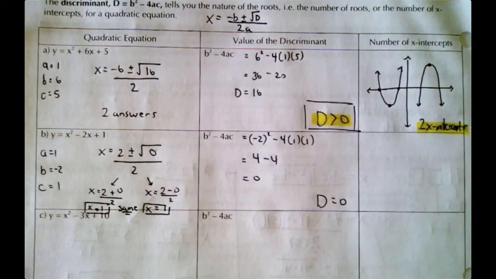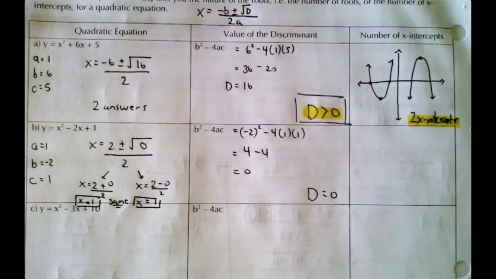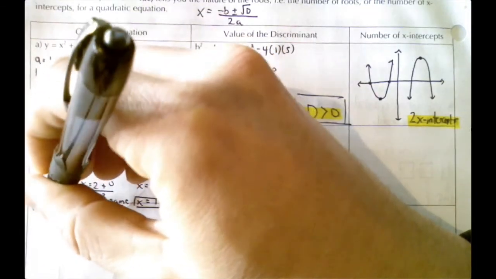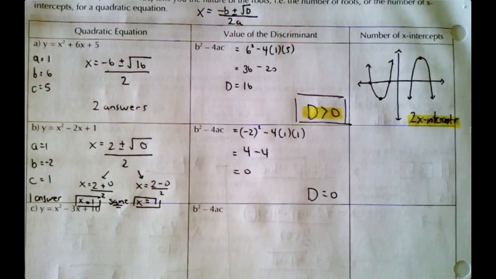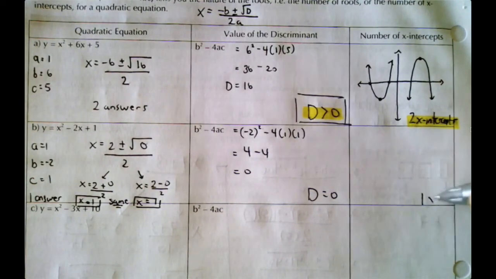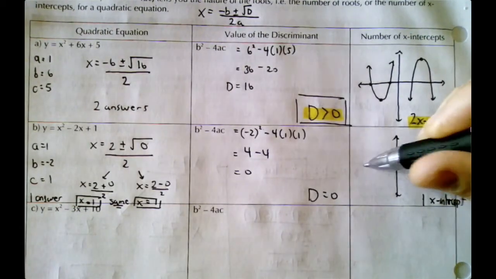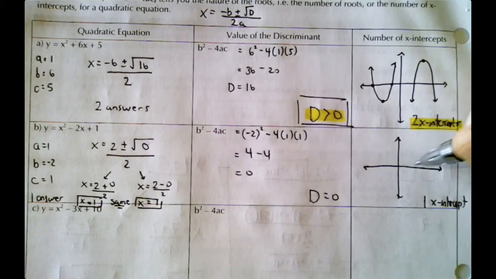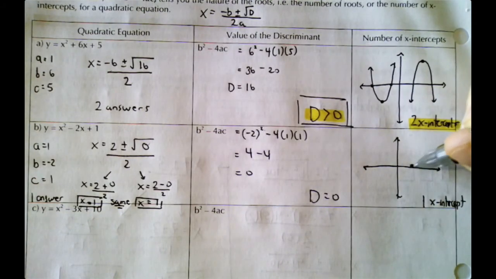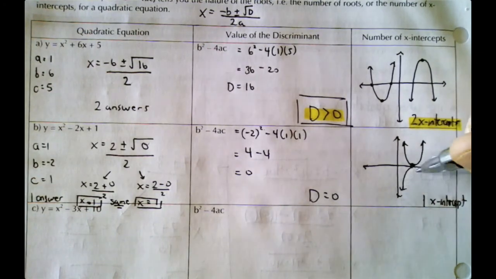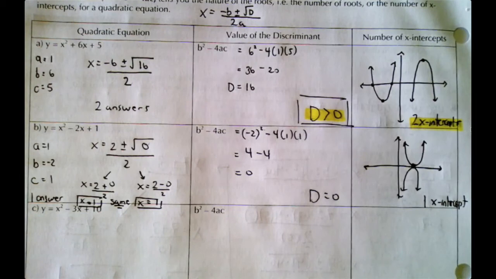They're the same two answers. So what that really means is we get one answer, which means we have only one x-intercept, and it's 1. So on our graph, we either have a parabola that starts here and goes up, or starts here and goes down. But what's key is the vertex is on the x-axis.